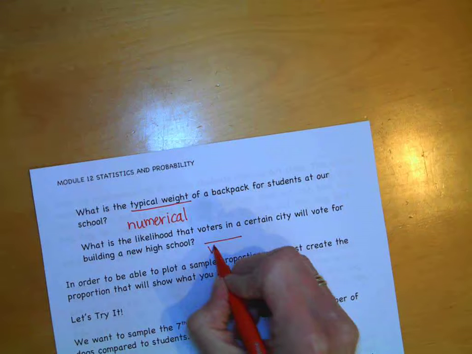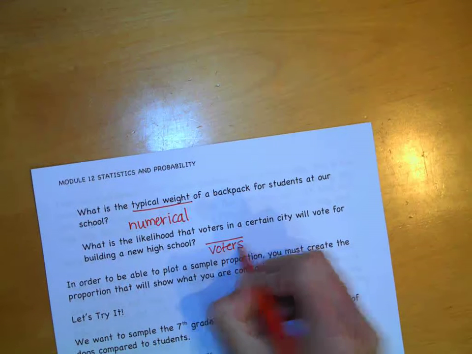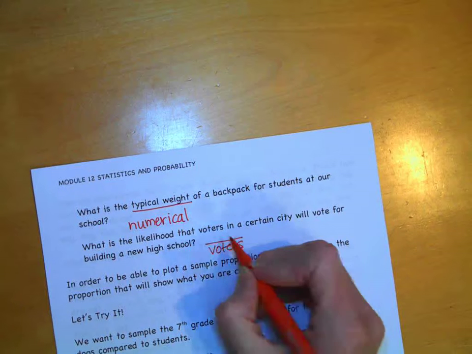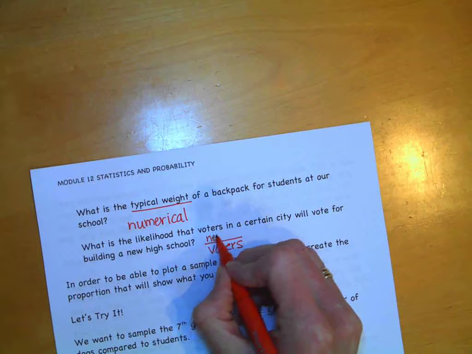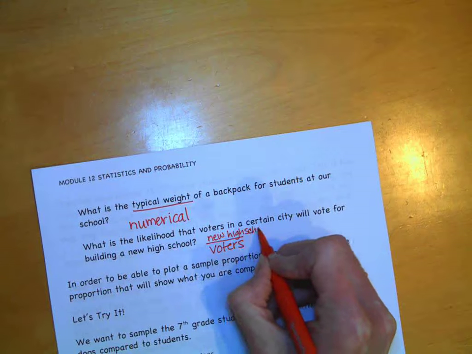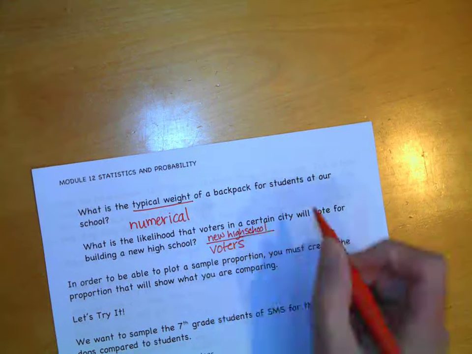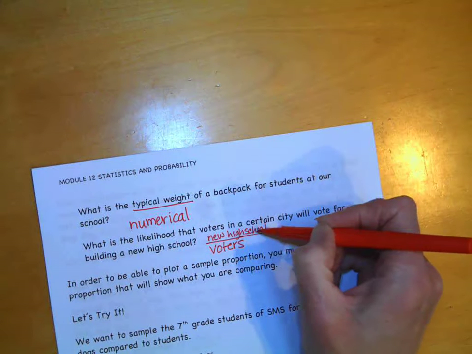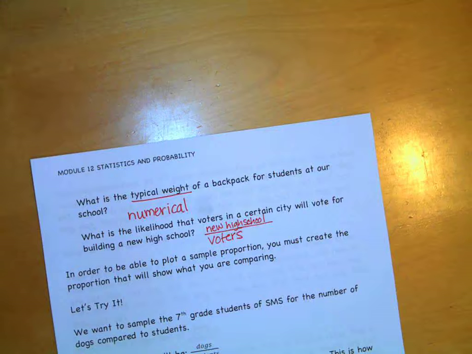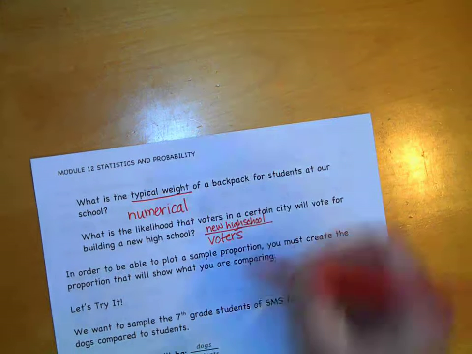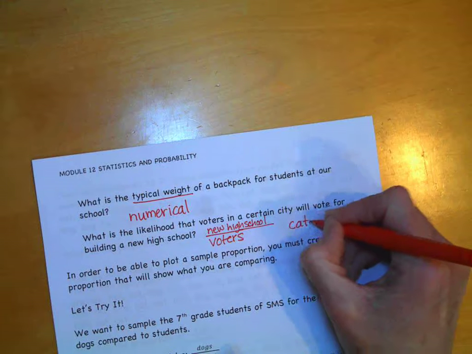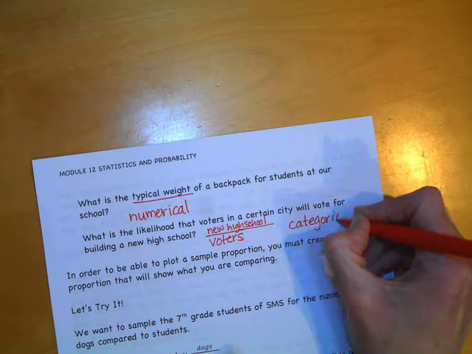So what we would compare is to all the voters, right? But we will actually want to put the information that we're seeking, which is the new high school. So they will vote for a new high school. And so this would be the proportion that we're looking for: the voters that will vote for the new high school compared to all the voters who actually vote. So again, since we're building a proportional situation, we would call this categorical.